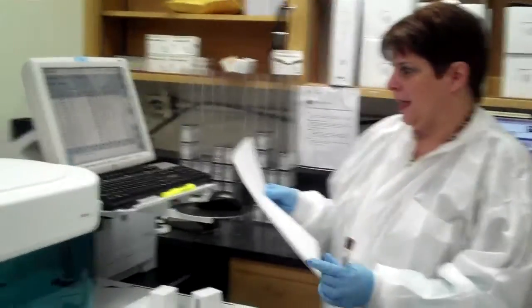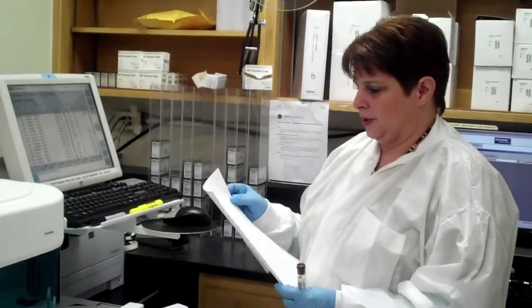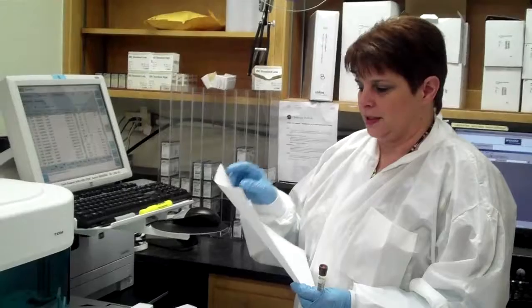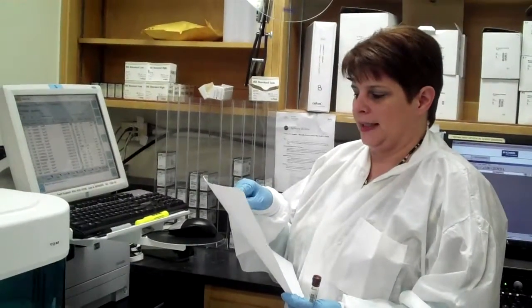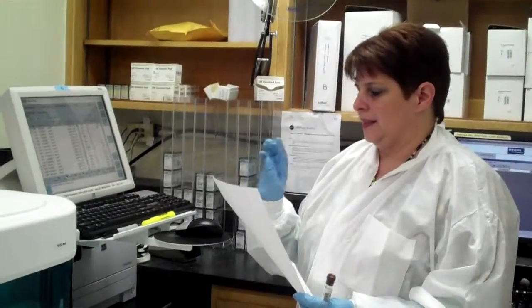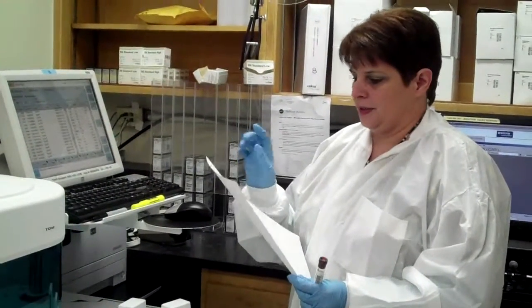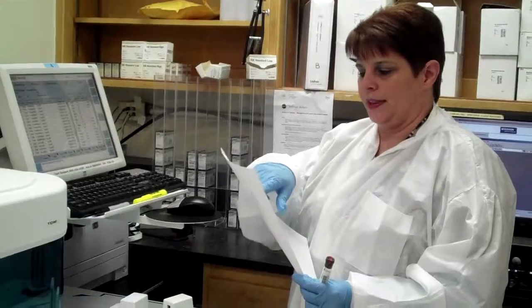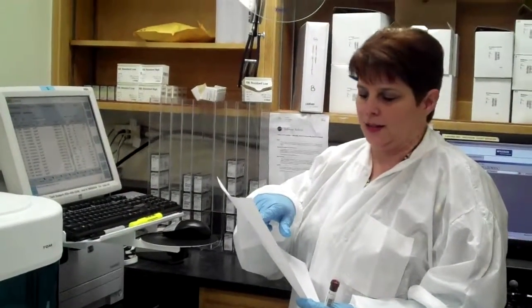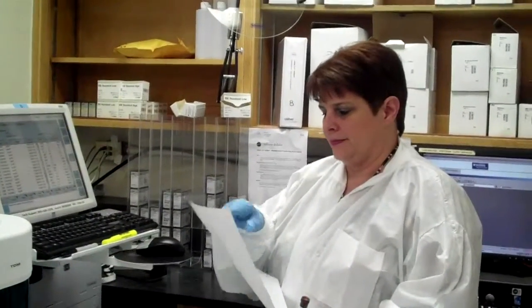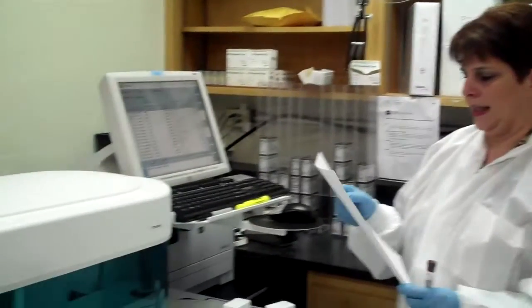Top part, and it does all the basic chemistries to include the electrolytes, which are sodium, potassium, chloride, and carbon dioxide. That's the main things it does. It also does blood sugar or glucose. Probably heard that term. It does the kidney tests that are called BUN and creatinine. Those are kidney function indicators.